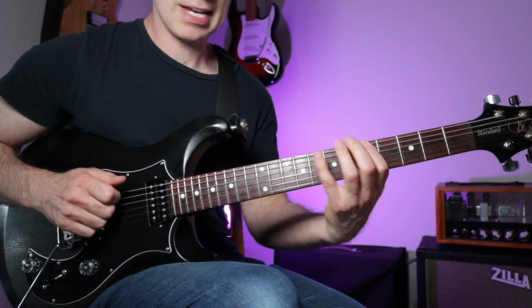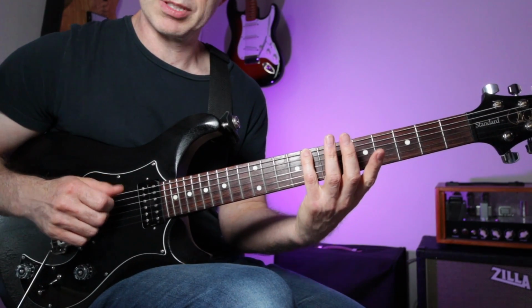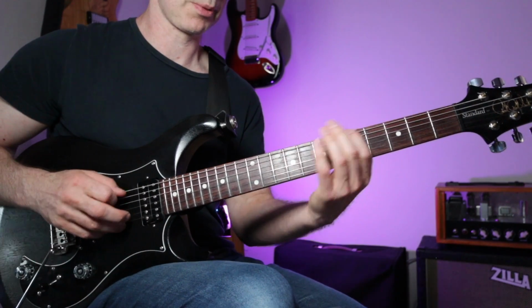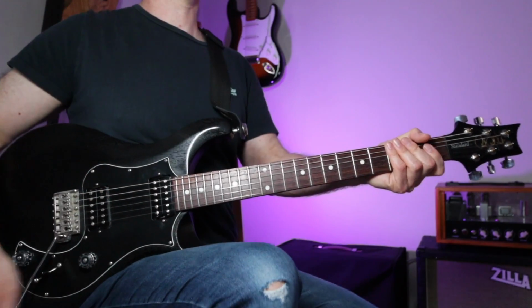Okay, so here's our root note. The next note is the one you've got to be careful with. You can use that in any minor key, but in a major key, ideally you want to slightly bend it or move over. Okay, so let's try this little Mixolydian lick.